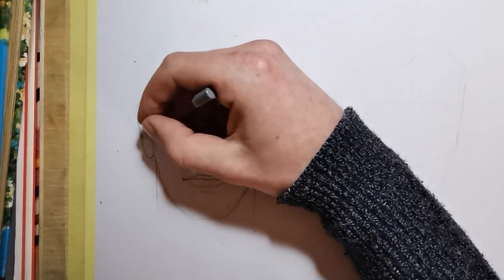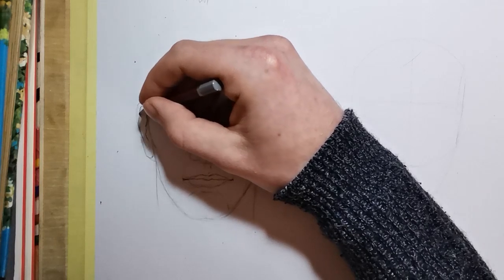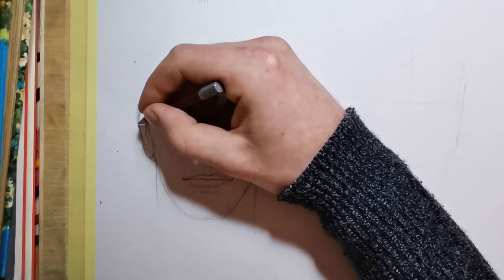Okay, so next things, let's see, finish up the ears a little bit and tidy them there.